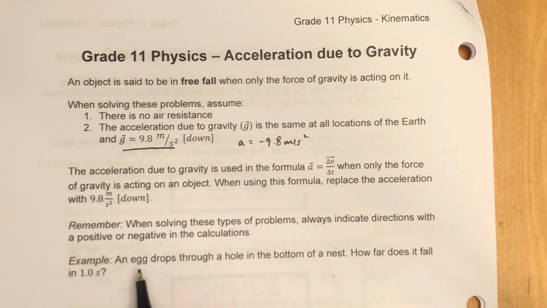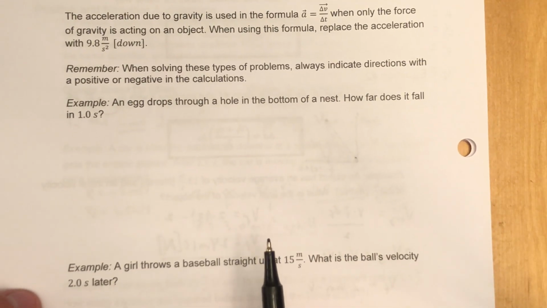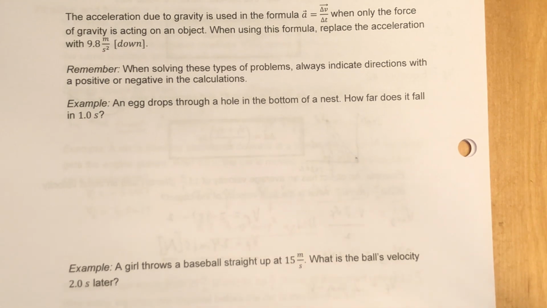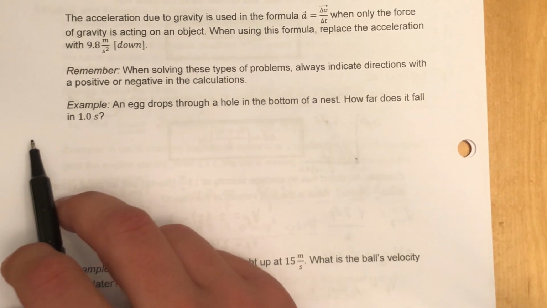So imagine that you have an egg that drops through a hole in the bottom of a nest. How far does it fall in 1 second? So I want you to even make a guess right now, write it maybe on the side of your paper here, what you actually think that's going to be.